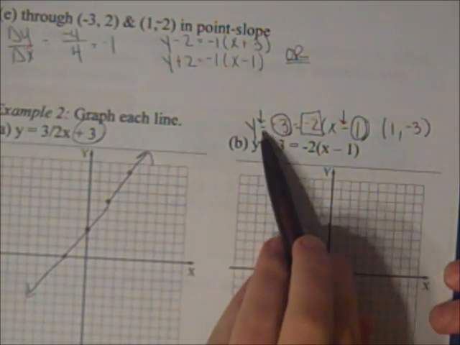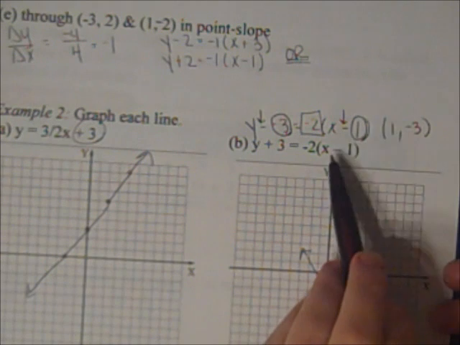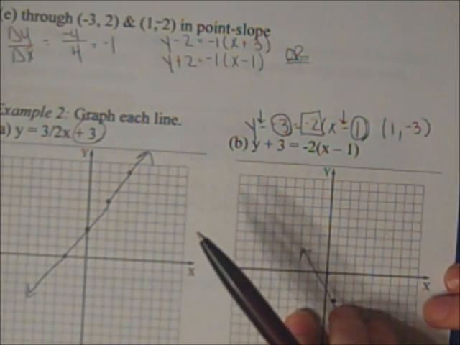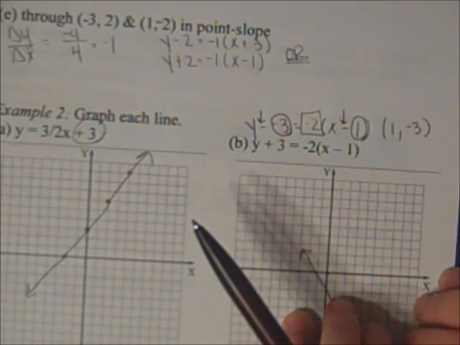So you have to remember it's the opposite sign of what you think. If it says +3, it's -3. If it says -1, it's +1. Y'all switch over and try C and D on the next page, and we'll see if you get those right.